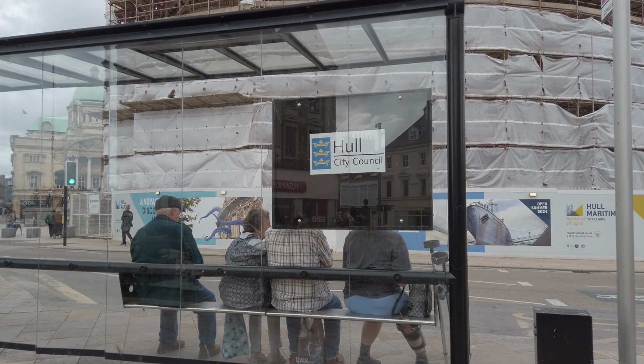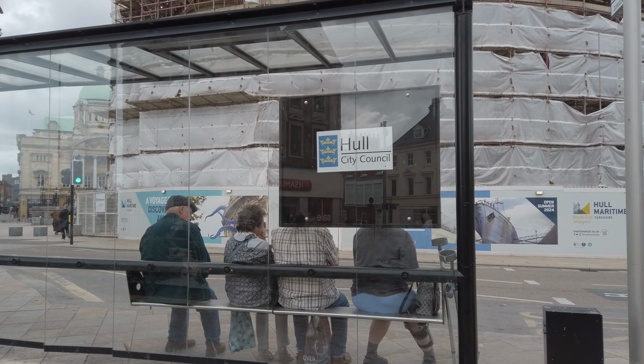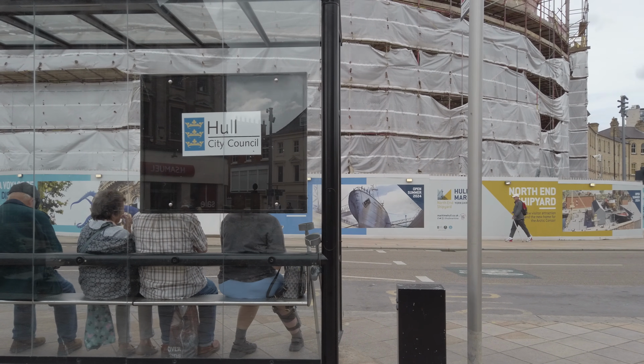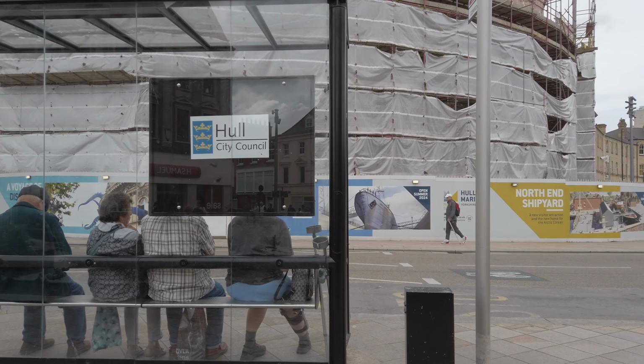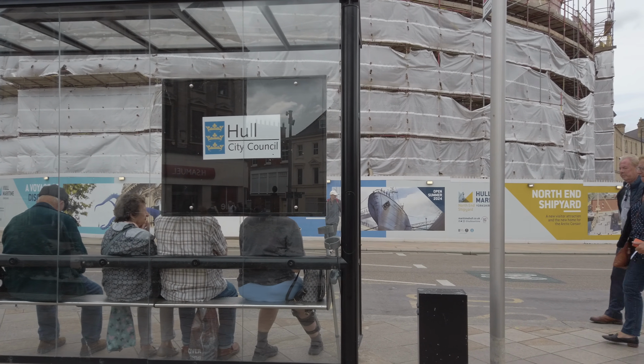So yeah, I think 25 is about right in terms of framing. Just got to wait for that bus. So I'm going to get everything set up, so all it is a case of doing is literally focus on him and snap the shots.